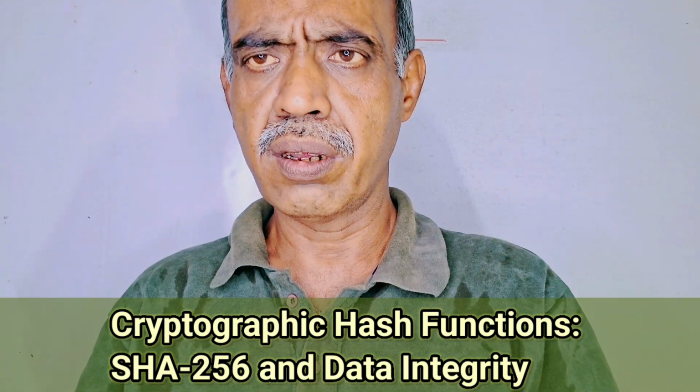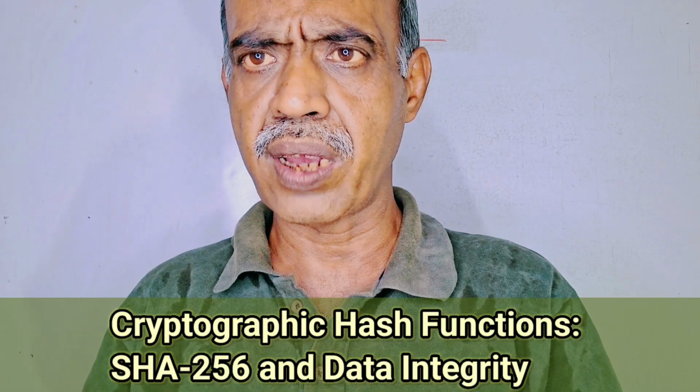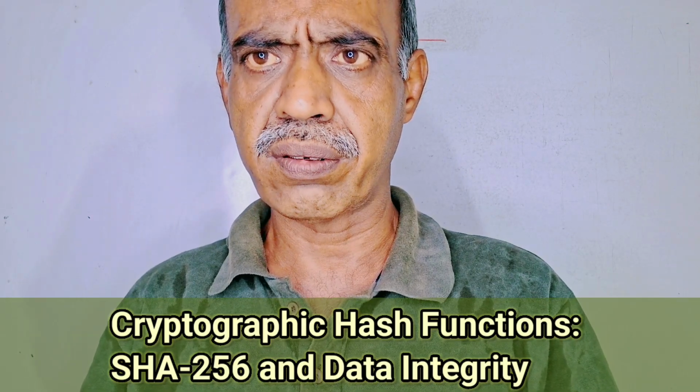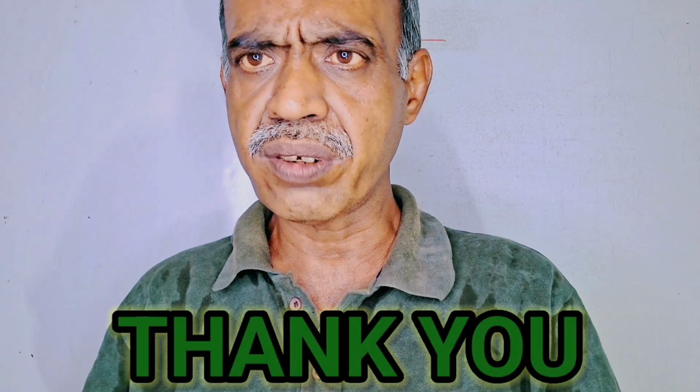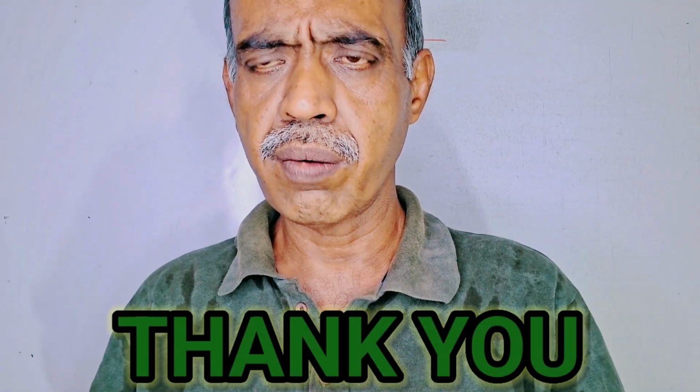In the next lecture, we will explore Merkle trees, how blockchains efficiently verify thousands of transactions. Because blockchain security is not just about hashing data, it's about structuring trust mathematically.